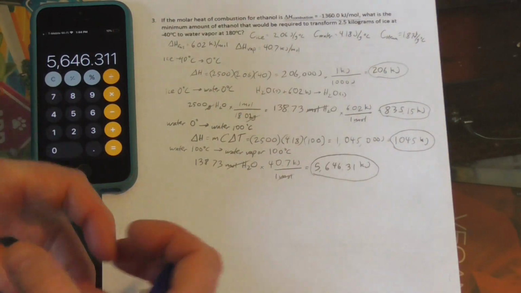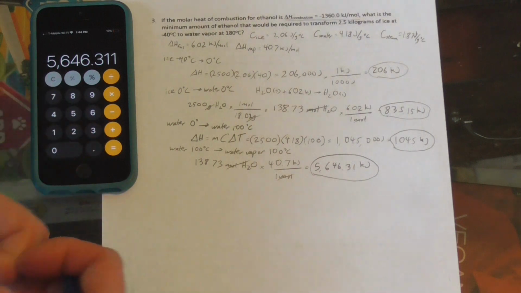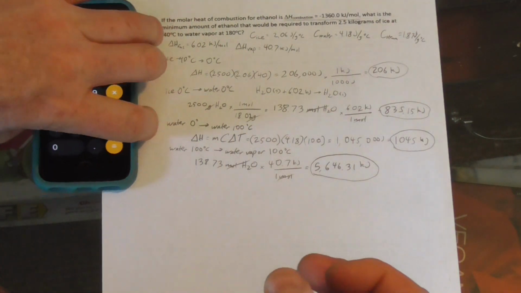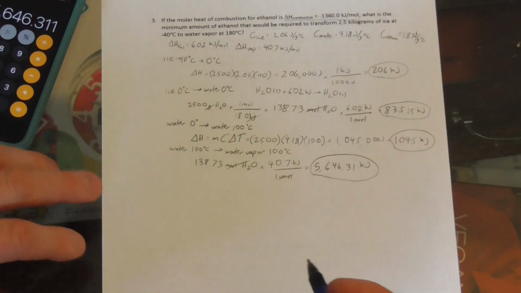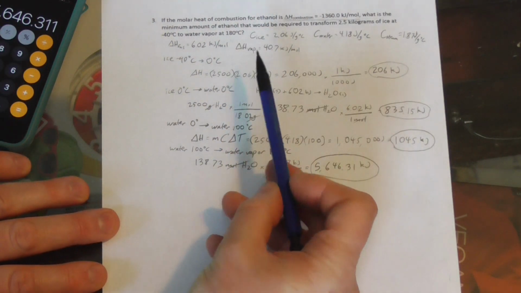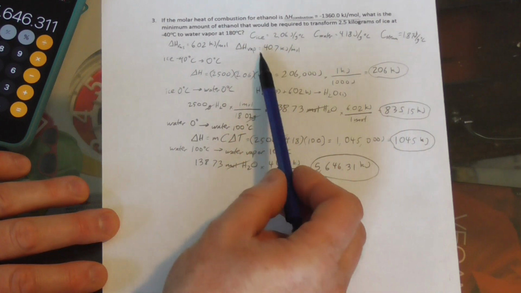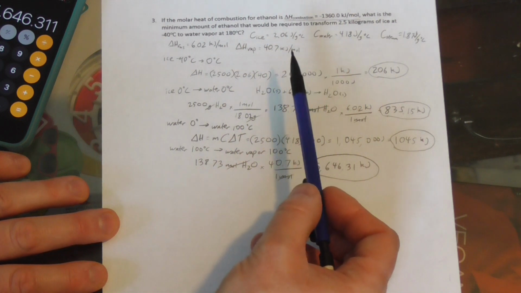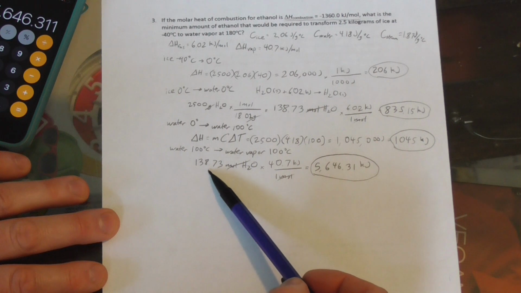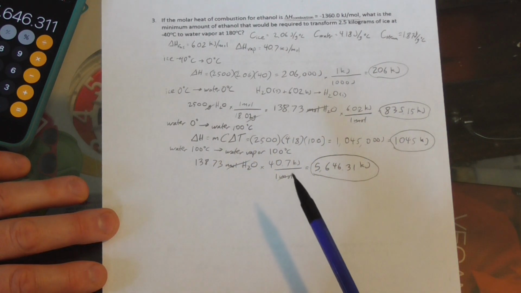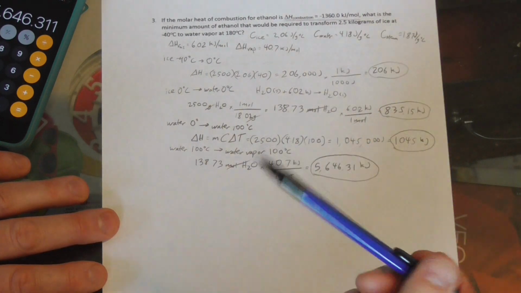Water, which likes to stick to itself because of hydrogen bonds, you need to break that stickiness, which means you need to put a lot of energy into this in order to make that happen. For 1 mole of water, it's 40.7 kilojoules. 2 moles of water, 81.4 kilojoules. 138.73 moles of water, 5,646 kilojoules. We're still not there yet.